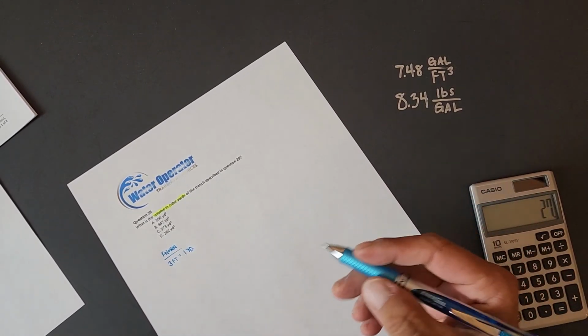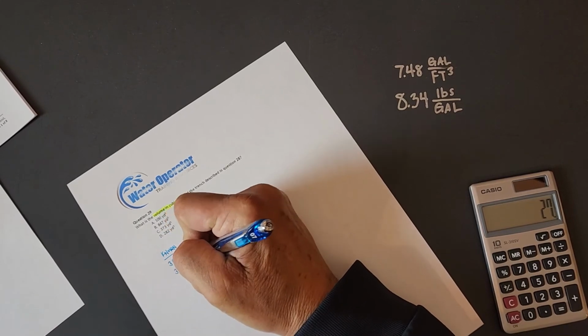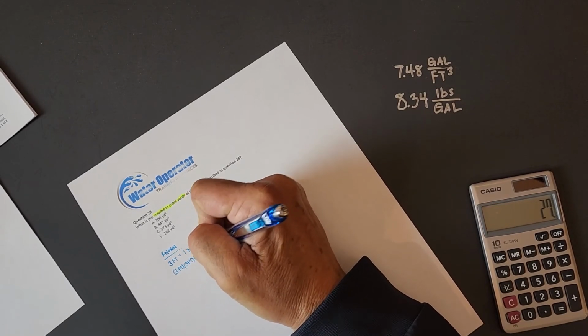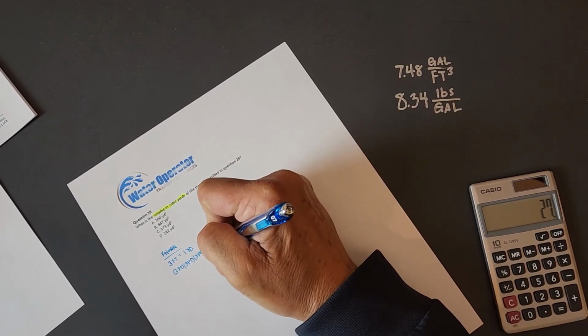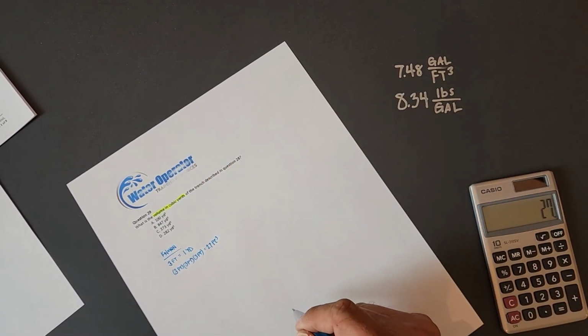We know that 3 feet multiplied by 3 feet multiplied by 3 feet equals 27 feet cubed.